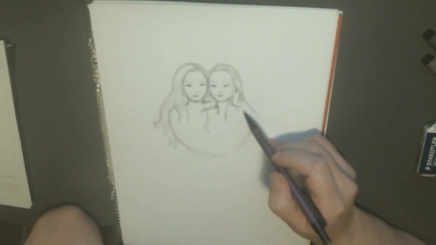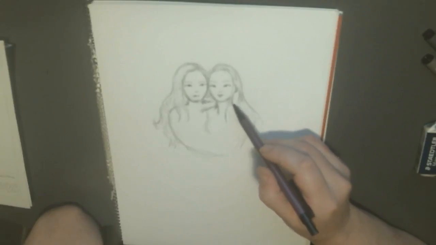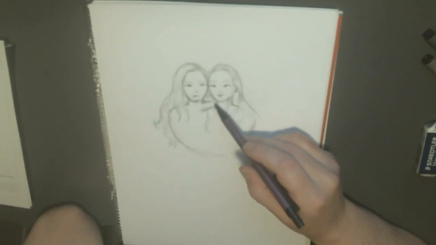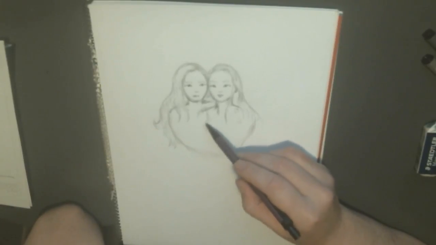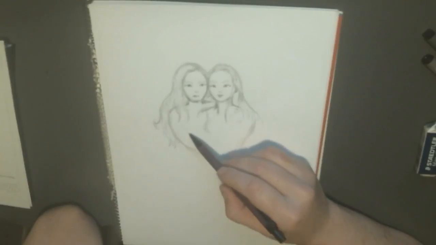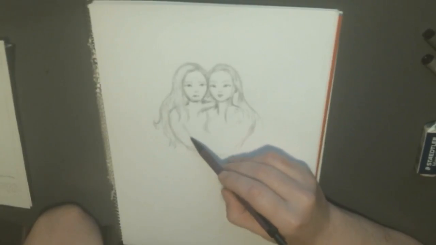Yeah, it's supposed to be a hug, but I'm having issues with getting the lines in it right. So I'm trying to do this thing where I'm just doing loose lines around the areas that I'm not really sure about.